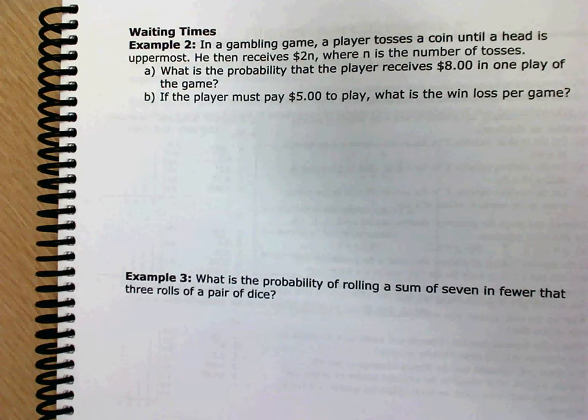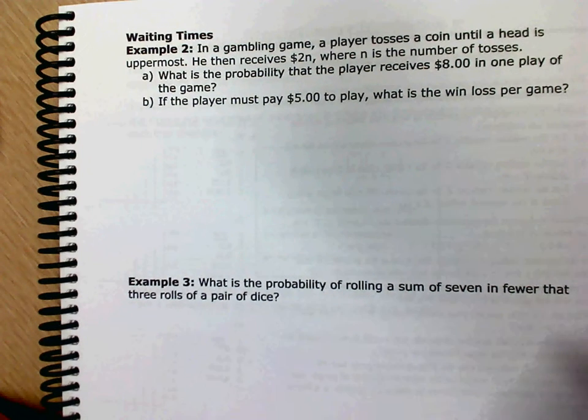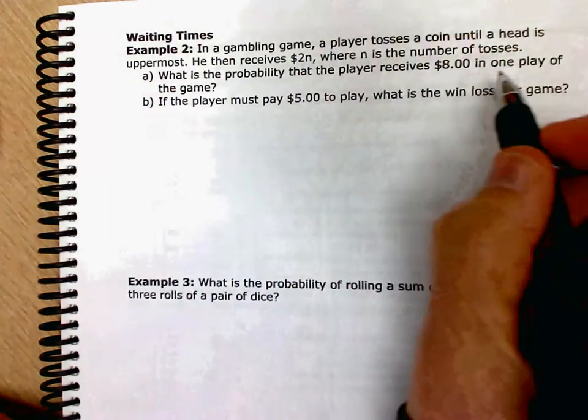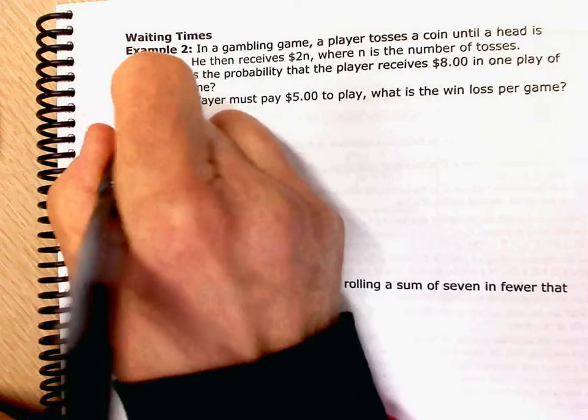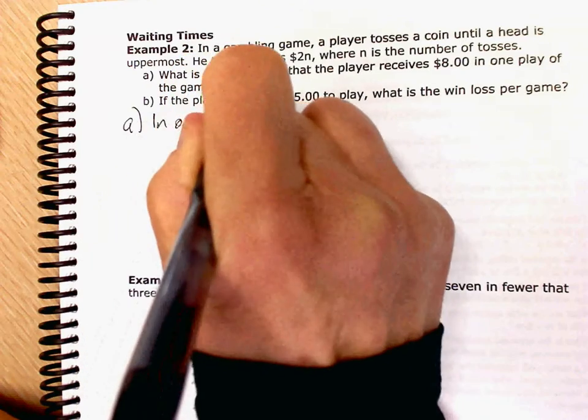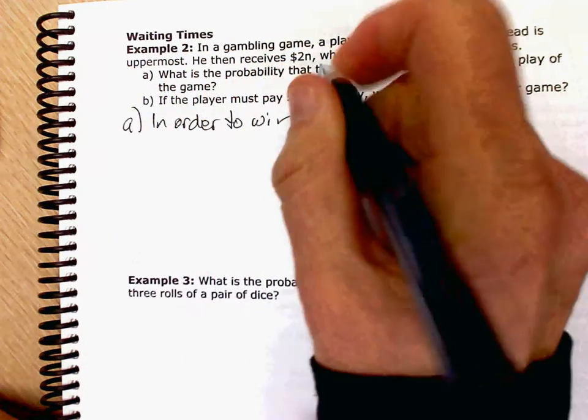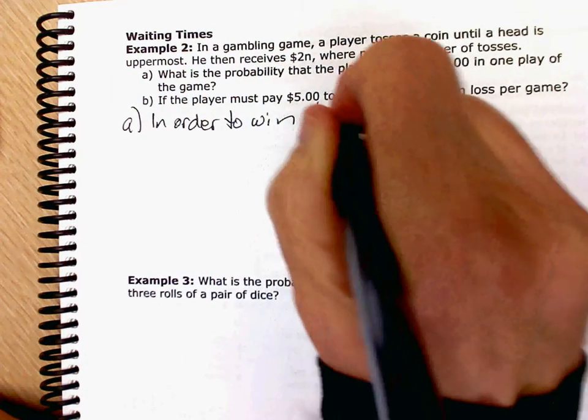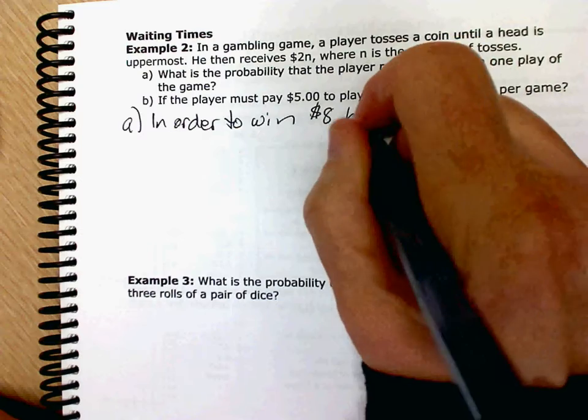What is the probability that the player receives $8 in one play of the game? Okay. So he's making $2 a toss. To win $8, he must toss 4 times.